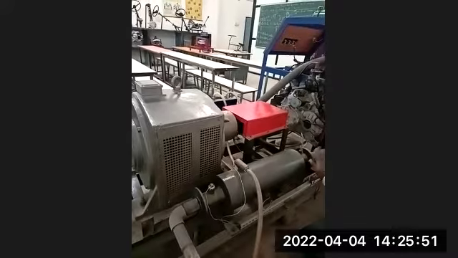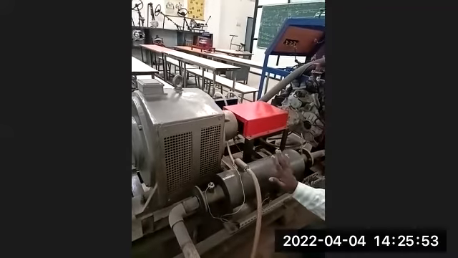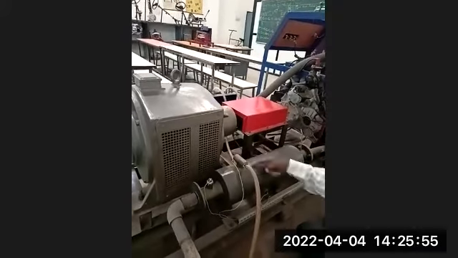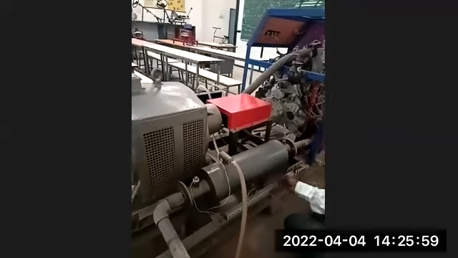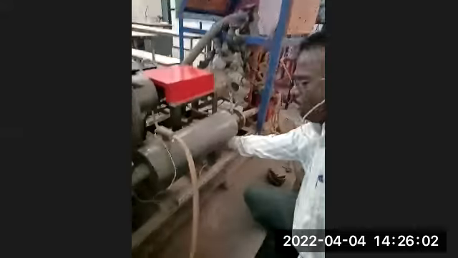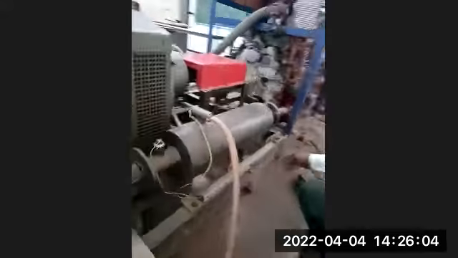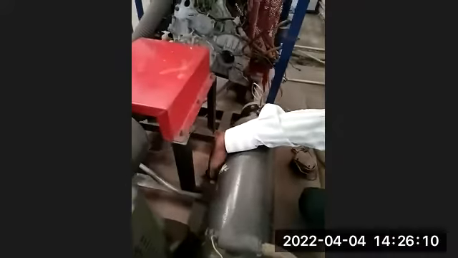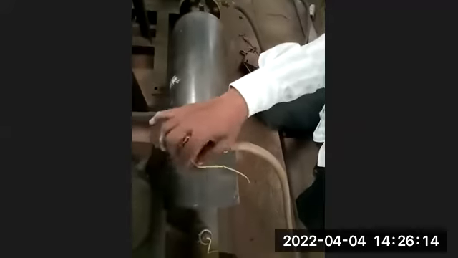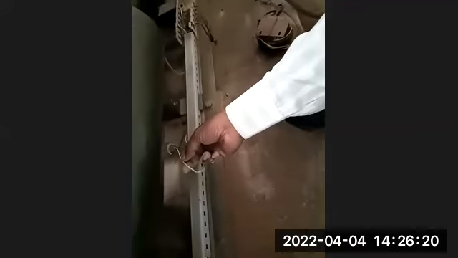Whatever heat is there in the gases will be transferred to the water we are giving for cooling, and the water will be circulated through the cooling passages and taken out here. Water is inlet here, and here it is outlet. So here we measure the temperature of inlet water, and here you can see we have the temperature of outlet water.